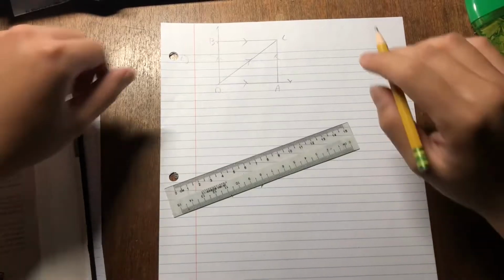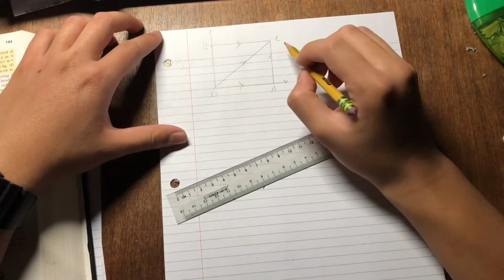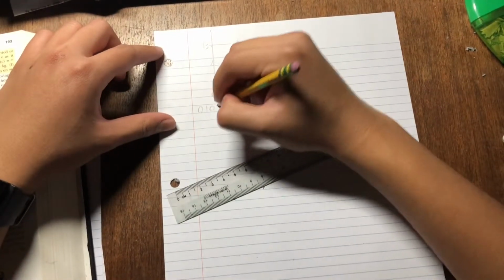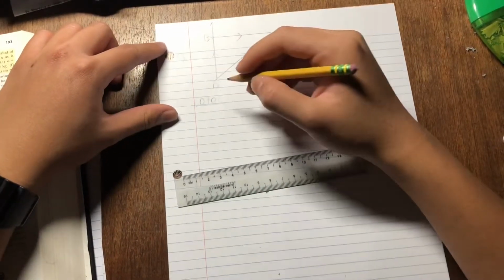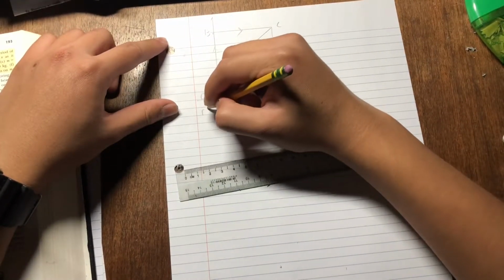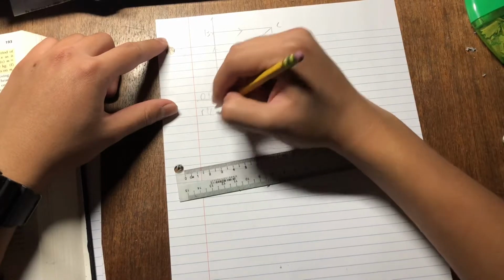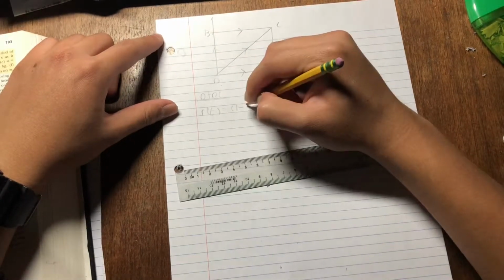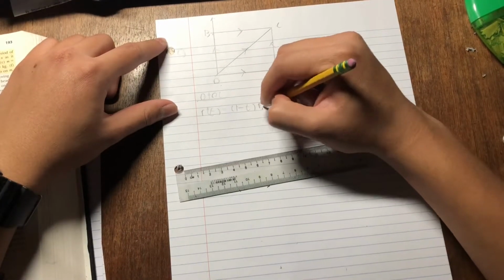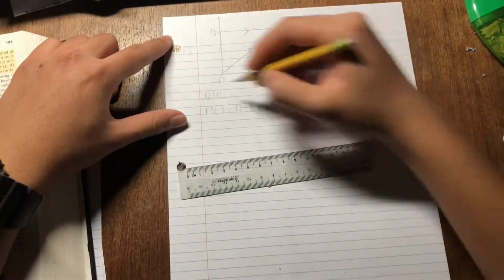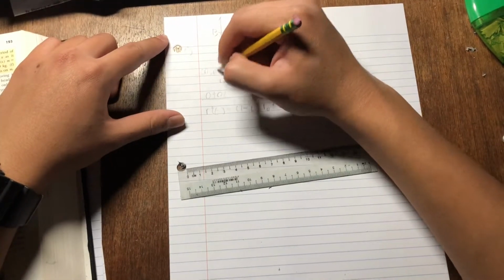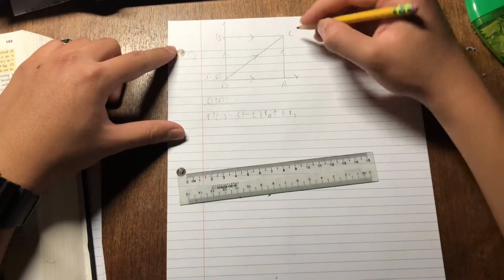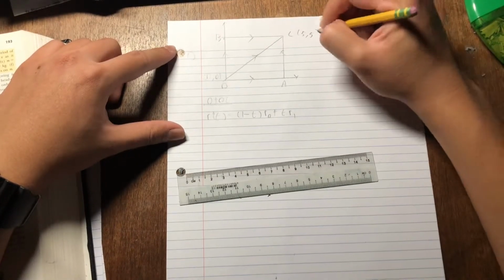Okay, finally, we're finding the work from just O to C. So let's do that. O to C. Now, once again, we're going to find R of t using this formula. 1 minus t R naught plus t R1. This time R naught is 0, 0. And your R1 is 5, 0.